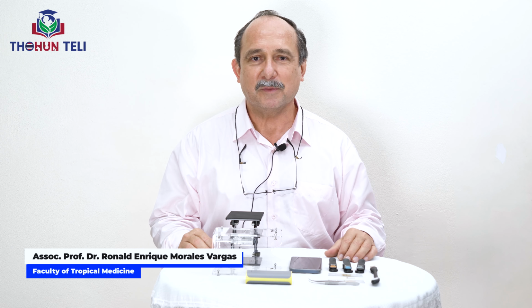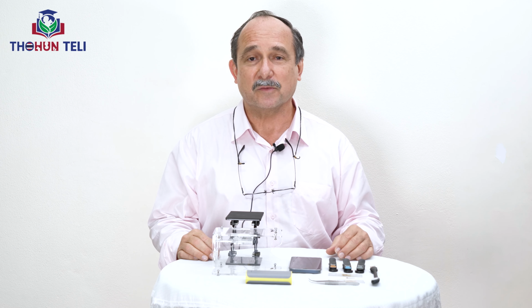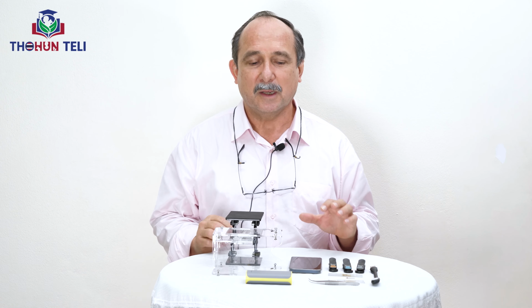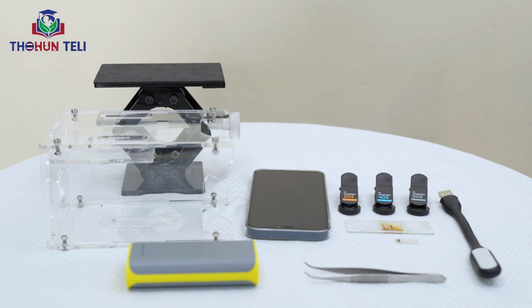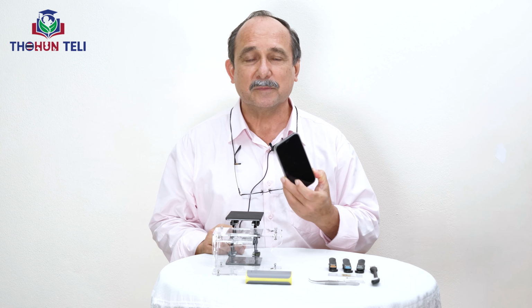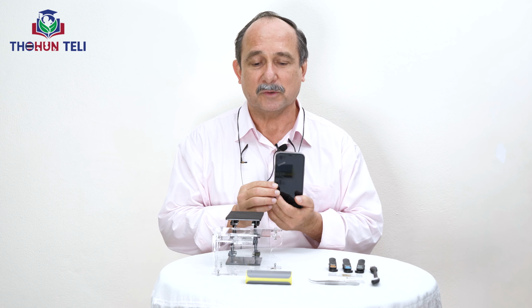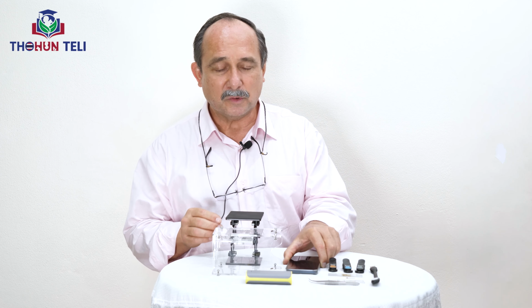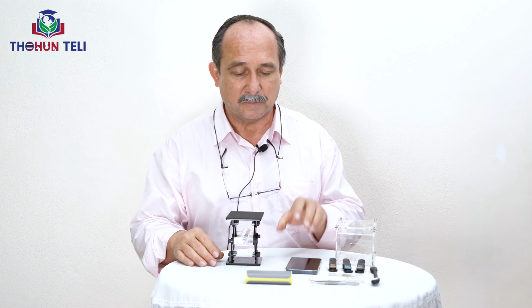I had presented before some videos on how to make collections of adults and mosquito larvae. So today I would like to introduce you a small combination of equipment to be used with the telephone that you may have already. Everyone has a telephone. This equipment is composed of several components, as you can see here on the table.